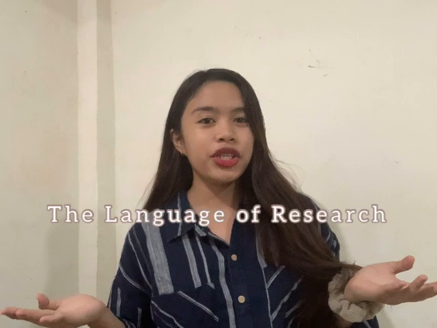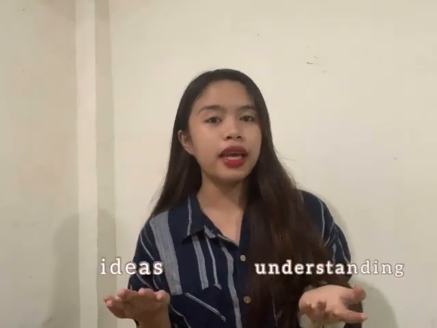Research is like a detective's journey into the unknown, where we seek to uncover the hidden truths about the world. But just like detectives use a specific language to communicate, researchers have their own unique language too. And that is what you will learn in this lesson, the language of research. The language of research is a fundamental aspect of the scientific pursuit, serving as the bridge between ideas and understanding. It is a set of conventions and practices that enable researchers to effectively communicate their work, ensure its quality, and contribute to the cumulative body of knowledge in their respective fields.